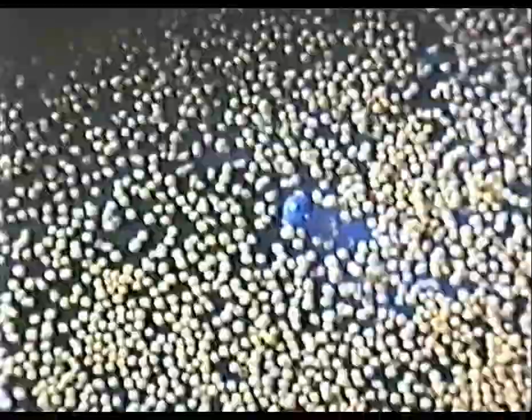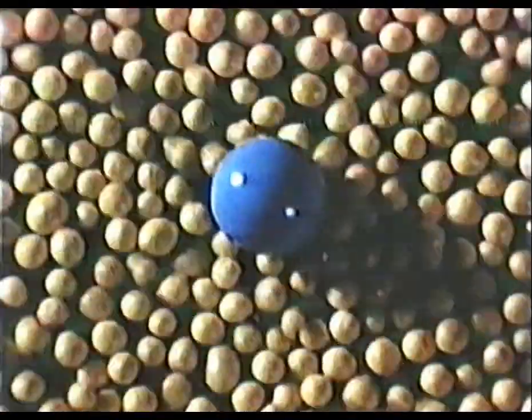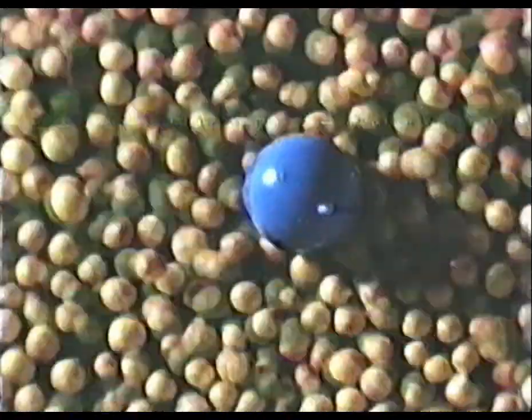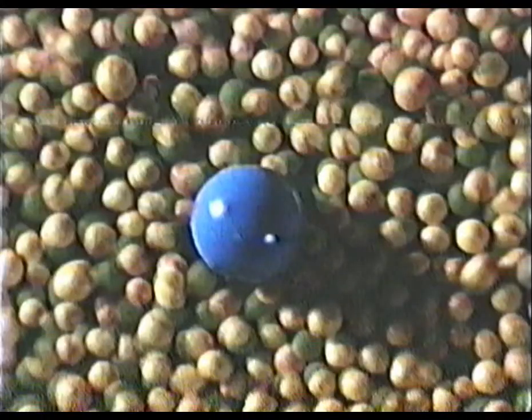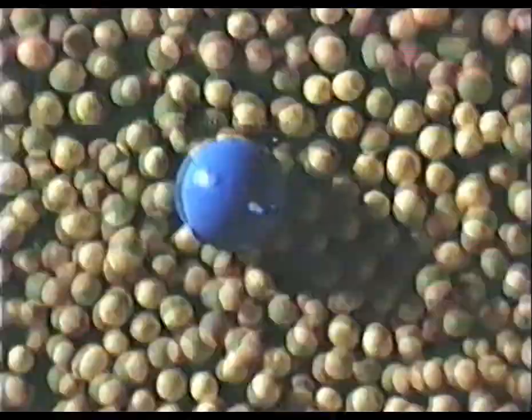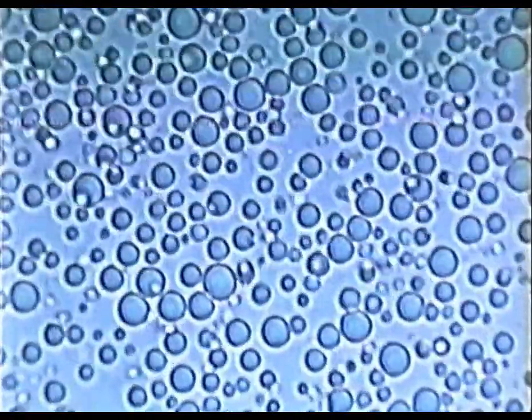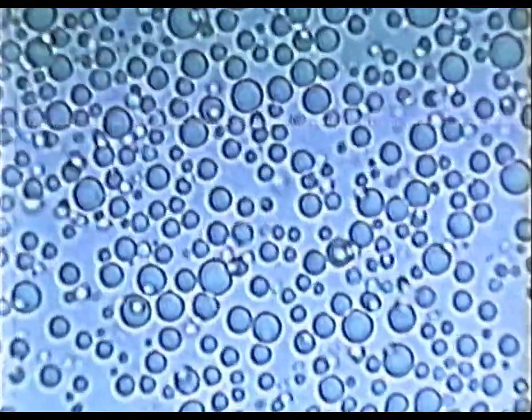The beads represent molecules, and the movement of the beads illustrates the way molecules move. The large blue bead is being pushed about by collisions with many small ones. In a similar way, the large milk droplets are being pushed about by many collisions with invisible molecules of water.